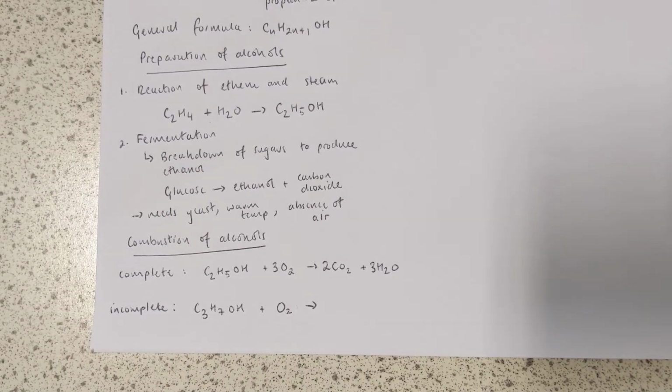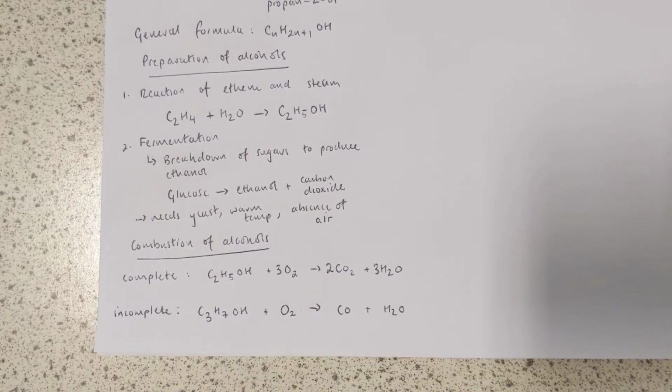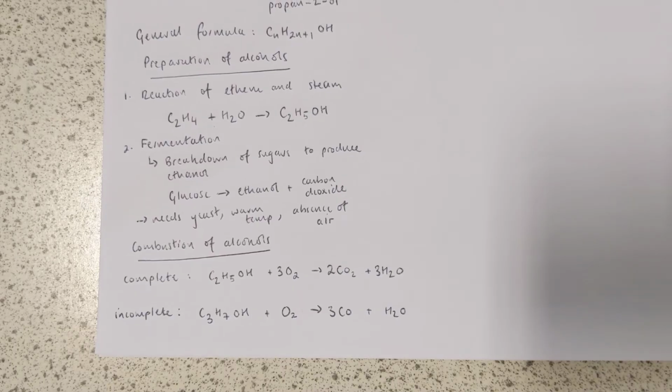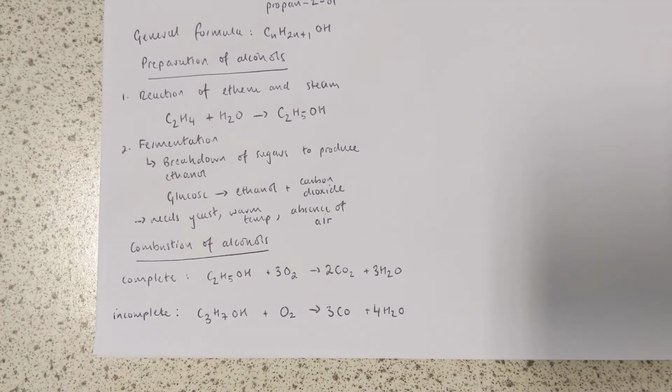We're going for a slightly different alcohol this time. We've gone for one of the propanols. I'm not sure if it's propan-1-ol or propan-2-ol, it doesn't really matter. If it's incomplete combustion, it's still reacting with oxygen, but we're assuming it's in limited oxygen conditions, and that causes us to make carbon monoxide and water. However, we balance it exactly the same way. Let's do carbons first, big 3 in front of the CO. Then we'll do H's. There's 8 on the left, we need 8 on the right. That means big 4 in front of the H2O.